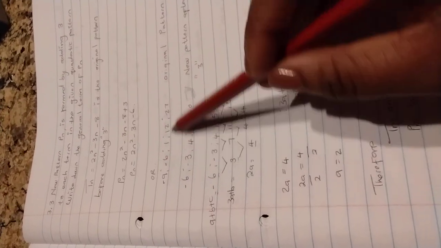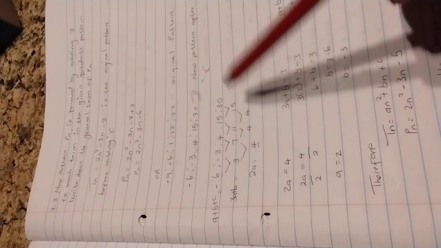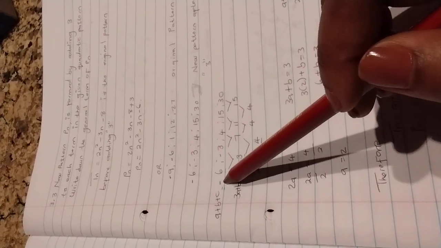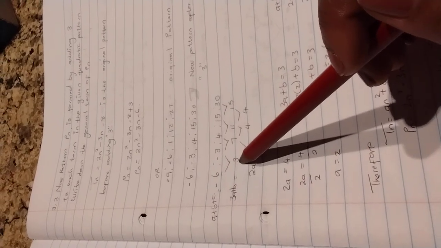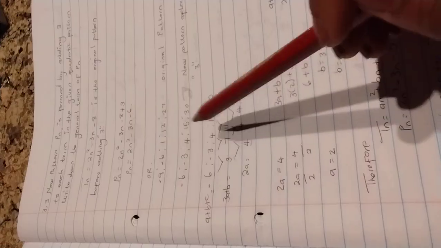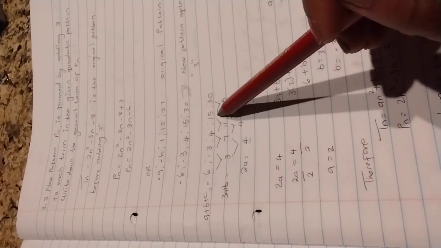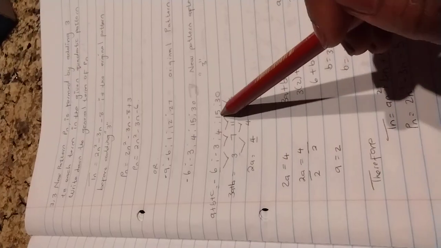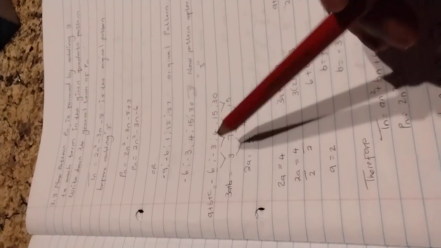This one, we scrub it off. Okay, so now let's do our first difference using this pattern. So minus 3 minus minus 6, we have a 3. A 4 minus minus 3, we have a 7. A 15 minus 4, we have an 11. A 30 minus 15, we have what? A 15.